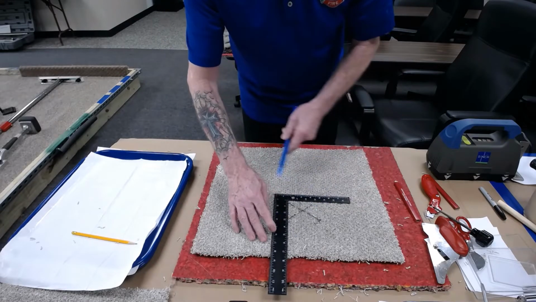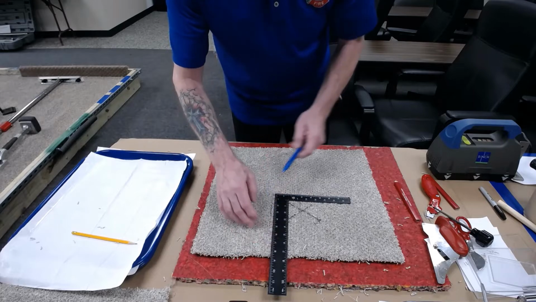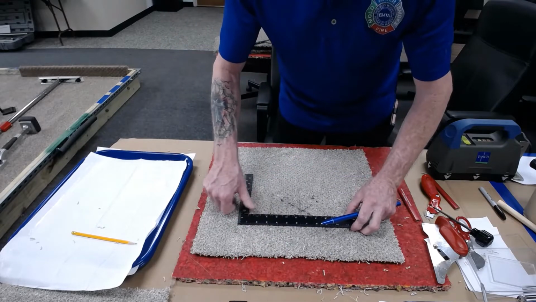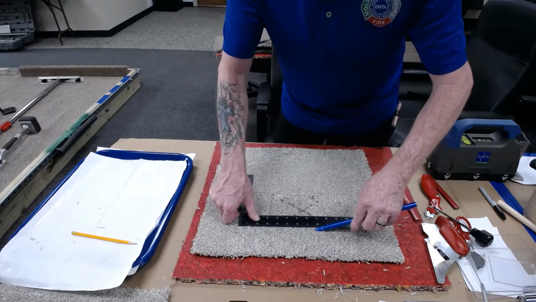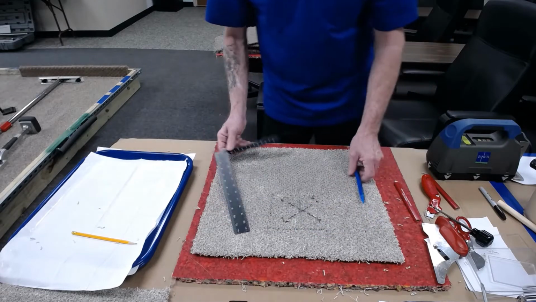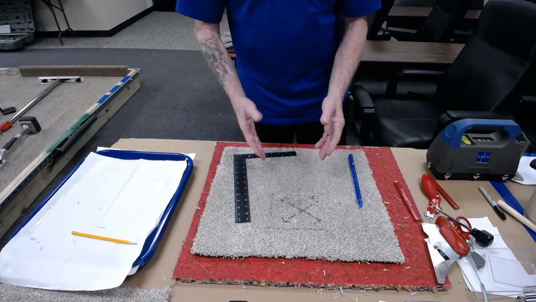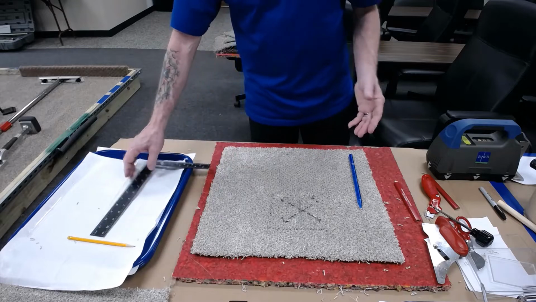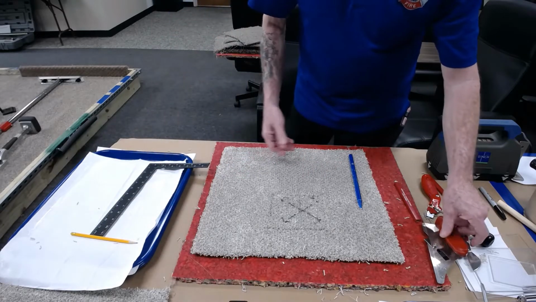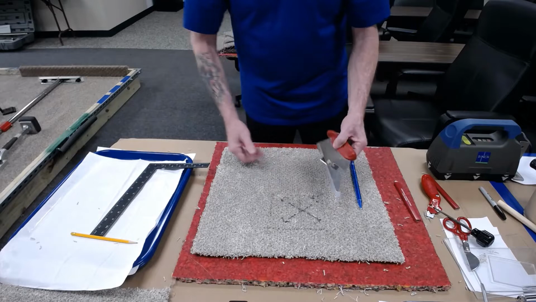Now a lot of people don't go through this. You'll find as you get more practiced that it's really easy to draw a pretty straight line in the carpet. So you've drawn your box, and this is where you want to cut. You're trying to separate the yarns. Sometimes during the process, they'll push back together a little bit.